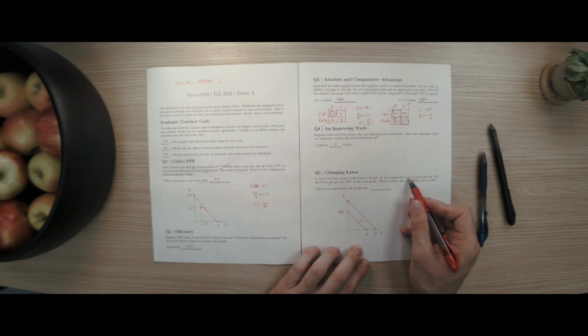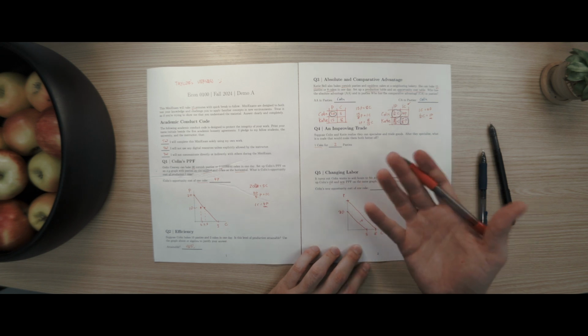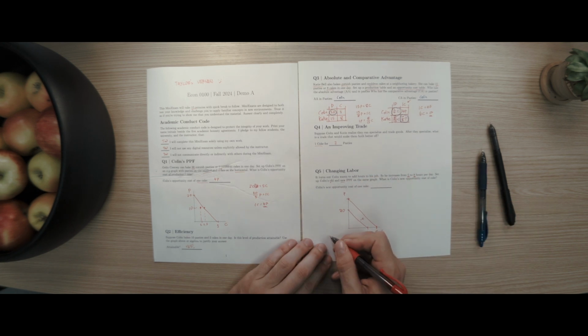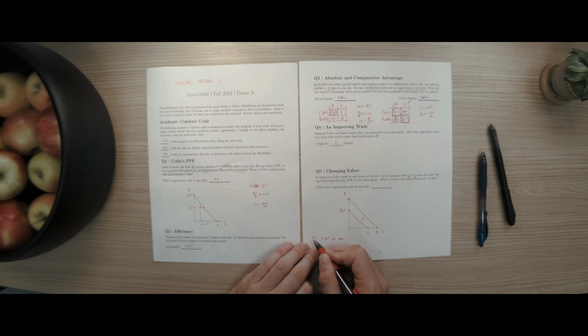We've gone from 5 hours producing 20 to 8 hours. So per hour, Colin can make 4p per hour. And this is just 20 over 5 p per hour.